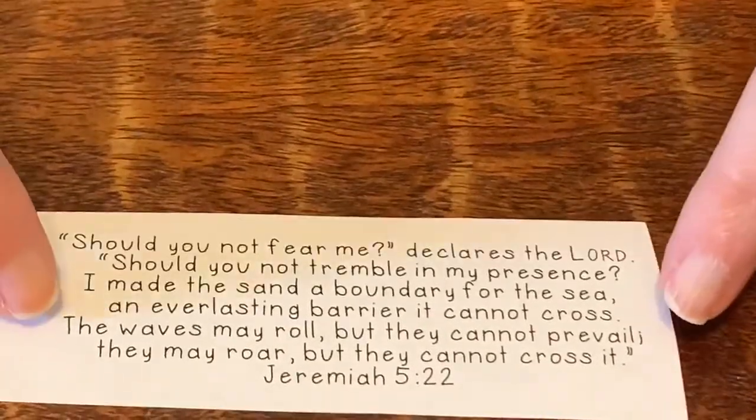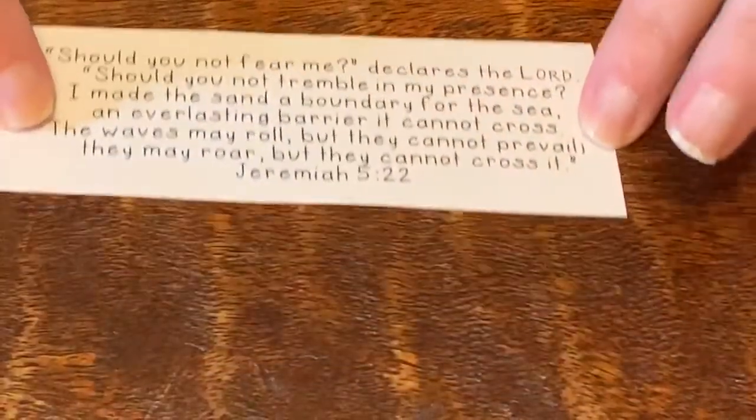Okay, boys and girls, that's our verse. Make sure it's glued into your science notebook. All right, so let's talk a little bit about how tides came to be. How is it that we have tides?